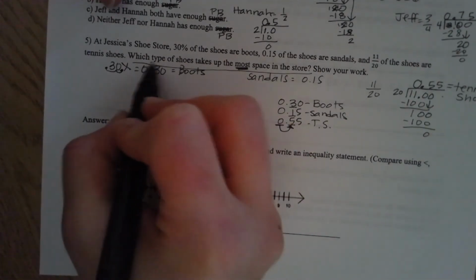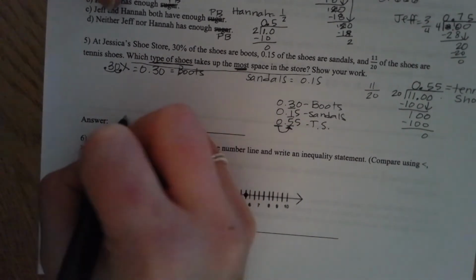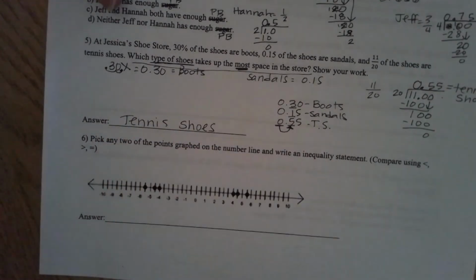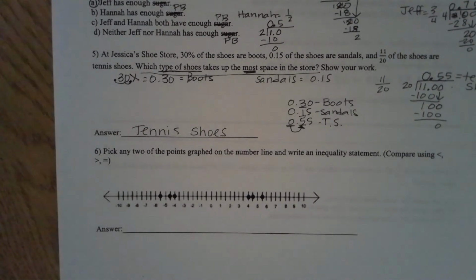And it says which type of shoe. So I'm going to answer tennis shoe. Okay, number 6 says pick any two of the points graphed on the number line and write an inequality statement. Compare using less than, greater than, or equal to.